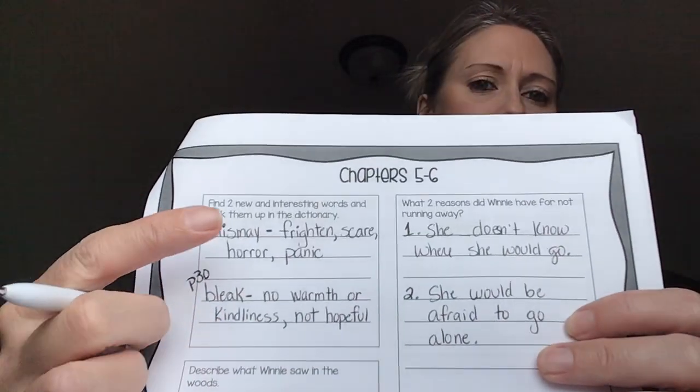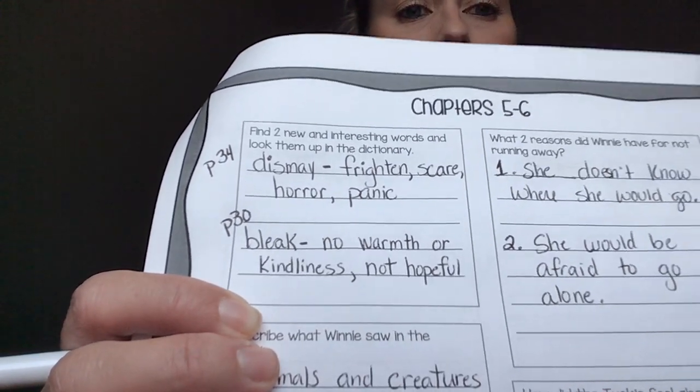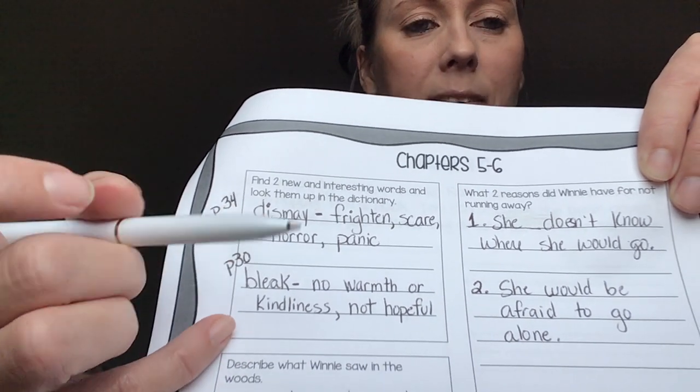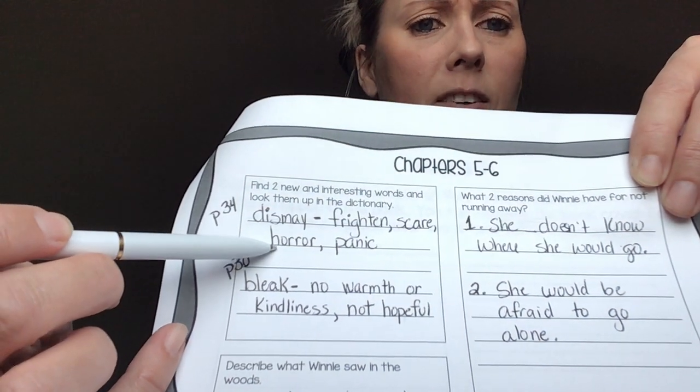Okay, let's jump back up here to our vocabulary for these chapters. I chose 2 words, not from our vocabulary list, but 2 other words that I thought were good words for us to know from the 2 chapters. The first word that I want you to write down was from page 34, and it's dismay.